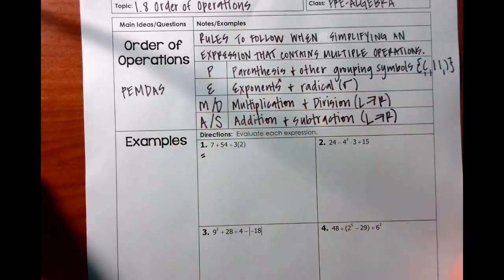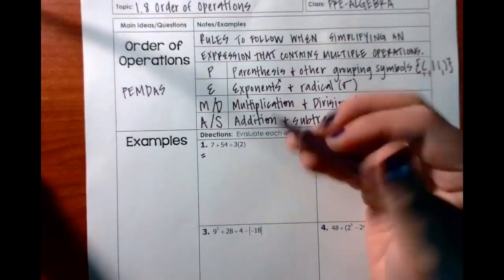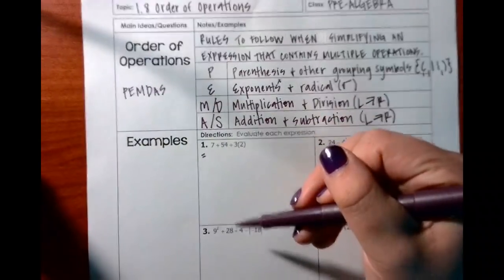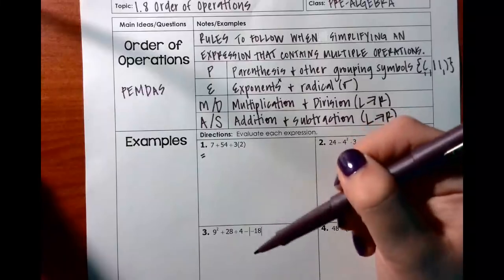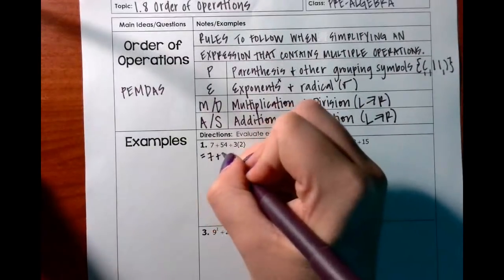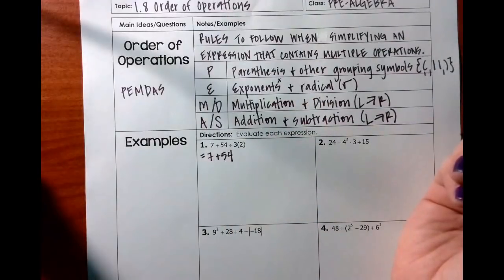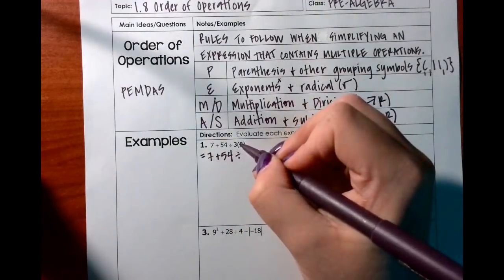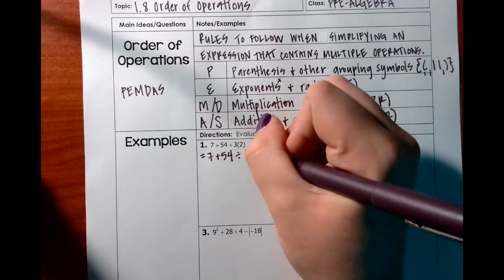So what you're going to do is you're going to do a little equal sign. I'm showing you how to show your work for the order of operations and when we evaluate expressions in this class. Now, what we're going to do is we're going to rewrite the entire expression except for the part that we're dealing with. So 2 is in parentheses, 3 times 2 is 6.